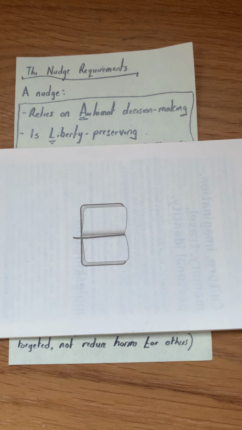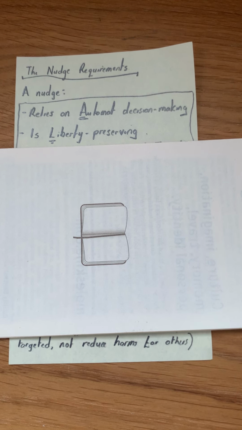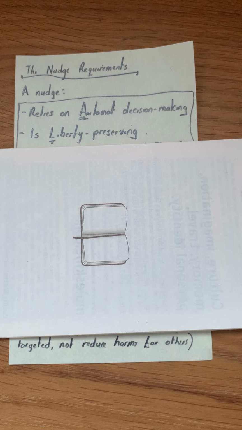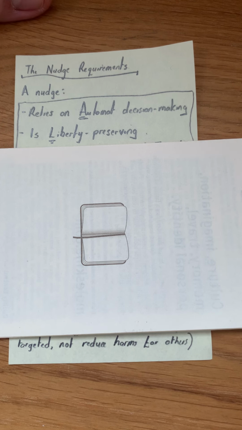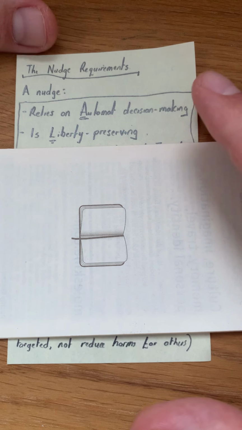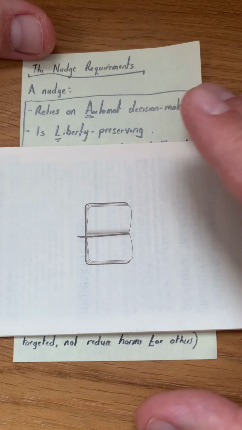So again, if we think about cheesecake and apples, there should be nothing in the nudge intervention that prevents people from choosing cheesecake if they so wish, if they want to continue eating that relatively less healthy option. Right? So we're not trying to coerce people. It's liberty-preserving.